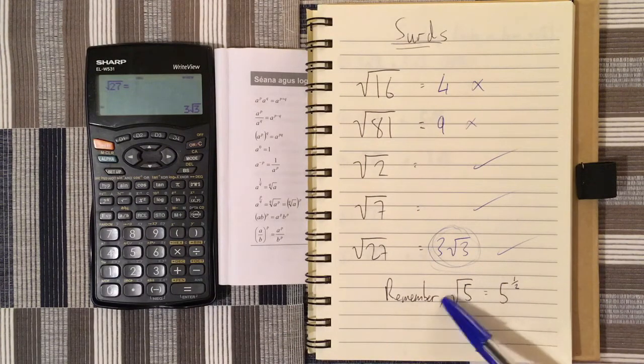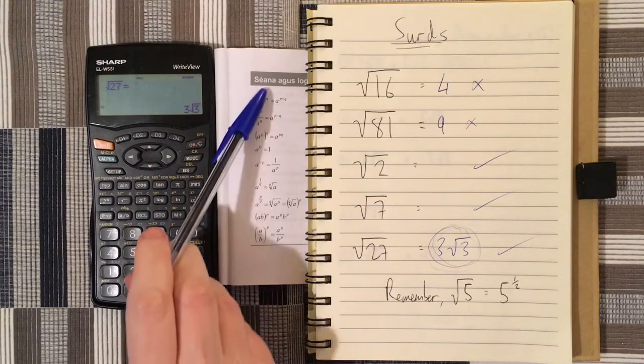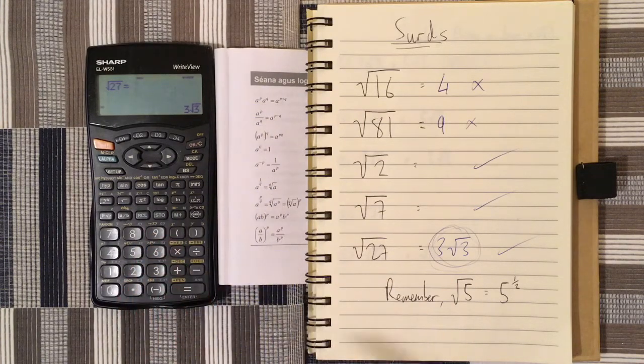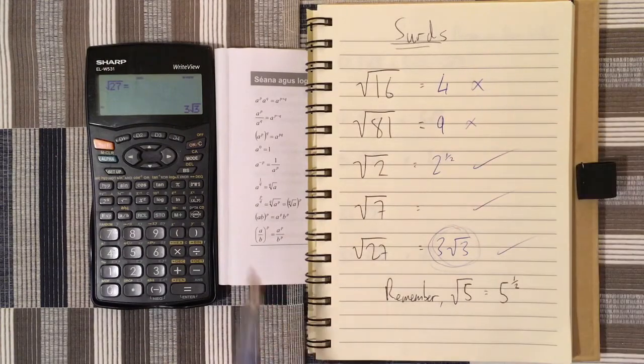One thing to remember about the square root symbol is that, say, the square root of 5 is the same thing as 5 to the power of a half. Okay, that was one of the rules of indices that we would have looked at. So square root and power of a half is the same thing. What that means is I can apply some of these rules of indices to surds. Because square root just means power of a half, these surds are indices as well. So the square root of 2 is 2 to the power of a half. So that means I can apply some of these rules, and that's what I'm going to do next.